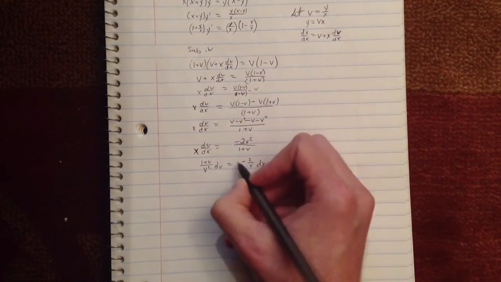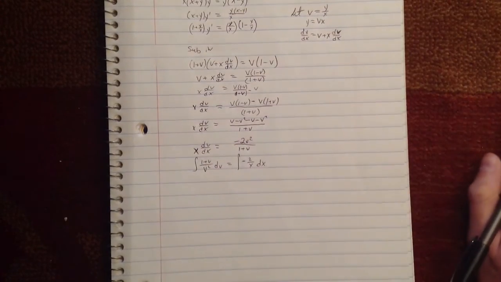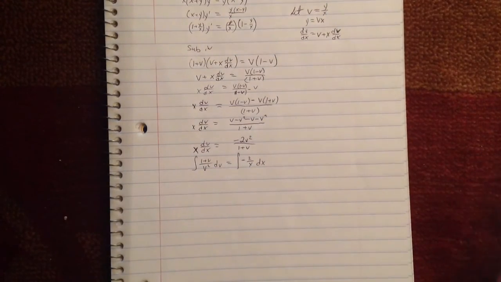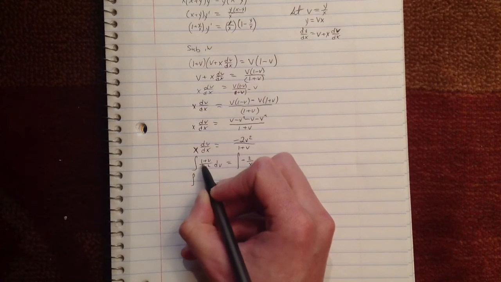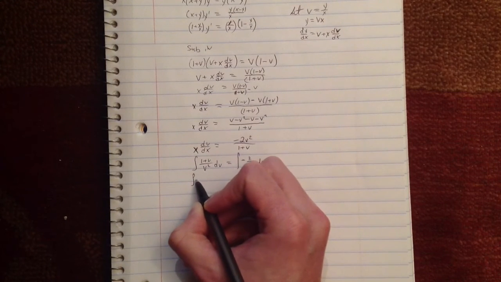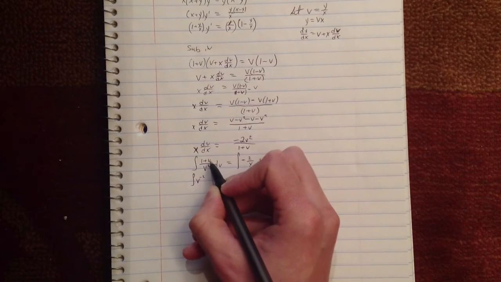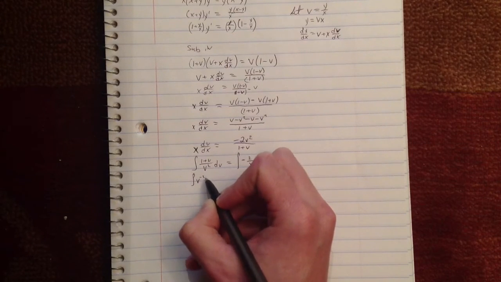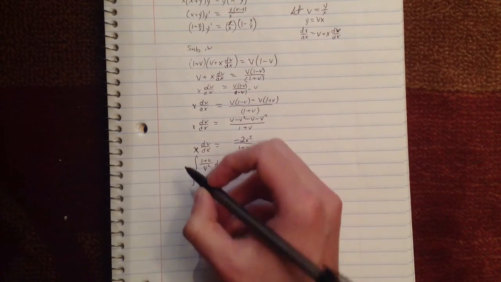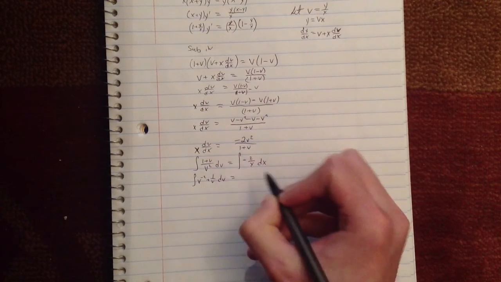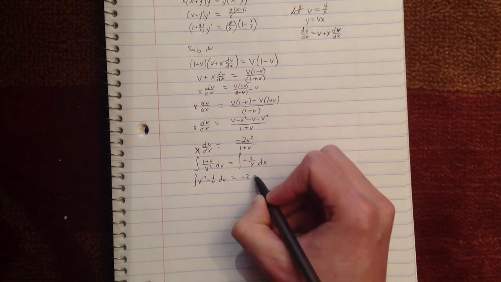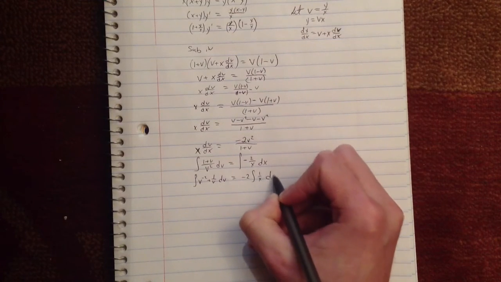Okay, so now we got a nice little separation problem going on. So integrate both sides. Let's just rewrite this into 2. So 1 over v squared is v to the negative 2, and then v over v squared is just 1 over v. And this is simply negative 2, 1 over x dx.